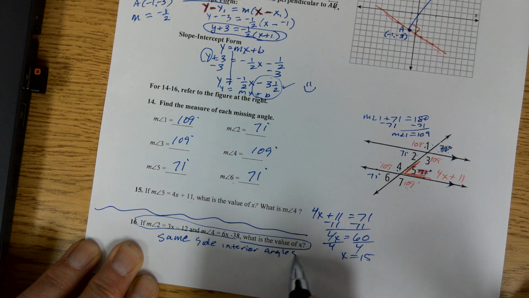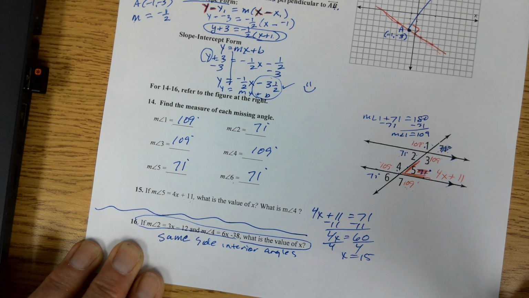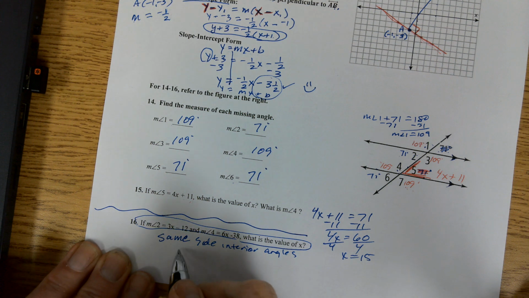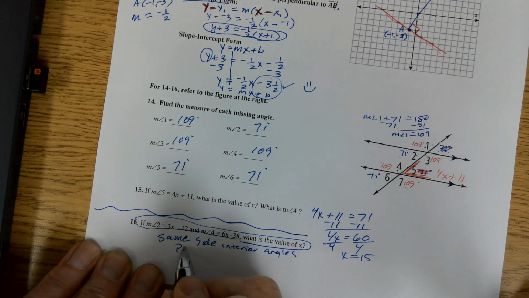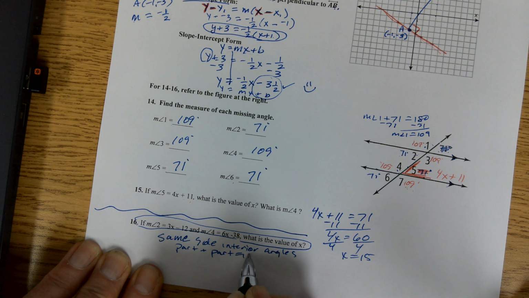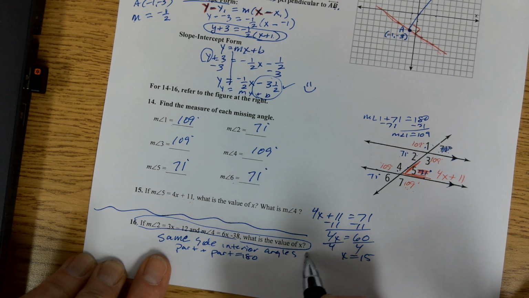We know that if lines are parallel, same side interior angles are supplementary. If they're supplementary, that's part plus part equals 180.